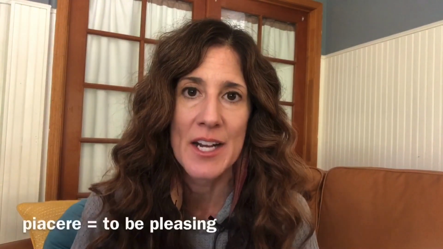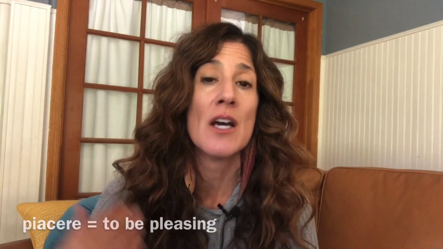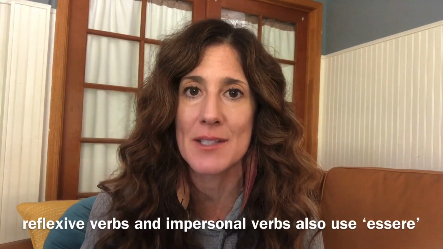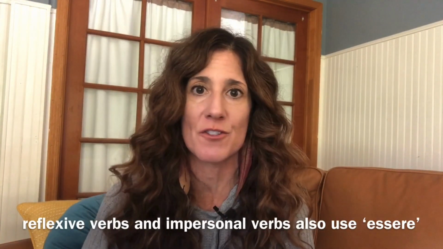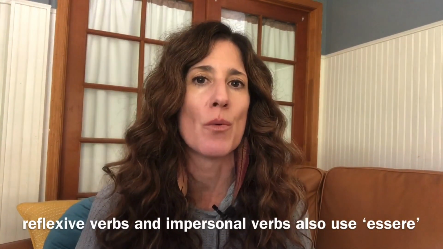Va bene? These are the most common verbs that use essere. Another common verb that uses essere is piacere, the verb to be pleasing. So when you say something was pleasing to you in the past, you're going to use essere always, not avere. Anytime you use a reflexive verb, which we are going to get to in another chapter, you're also going to use essere in the passato prossimo. All reflexive verbs, always.